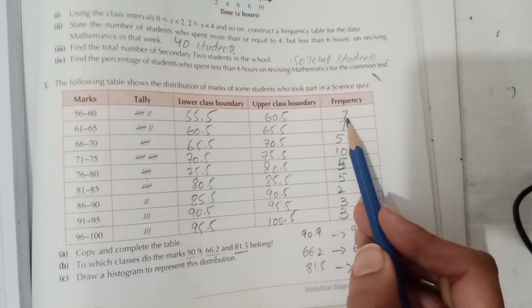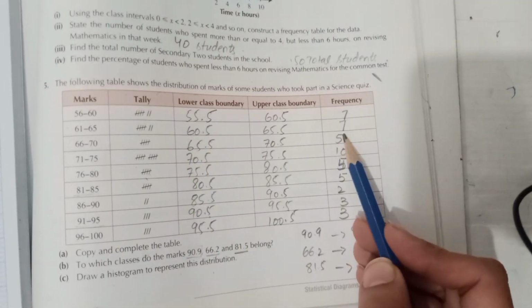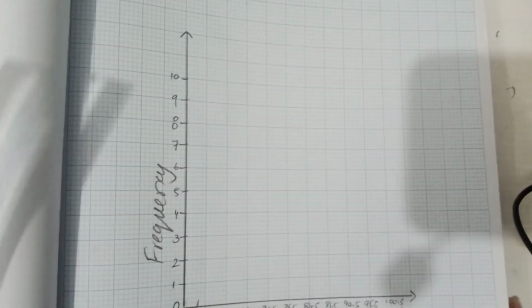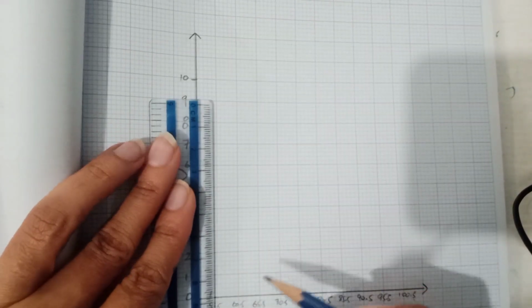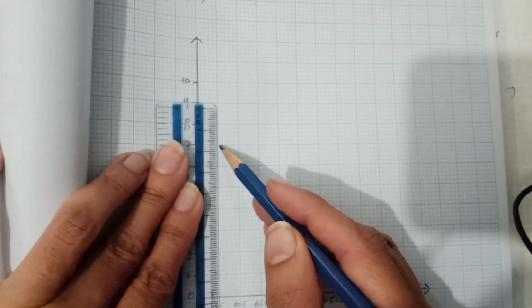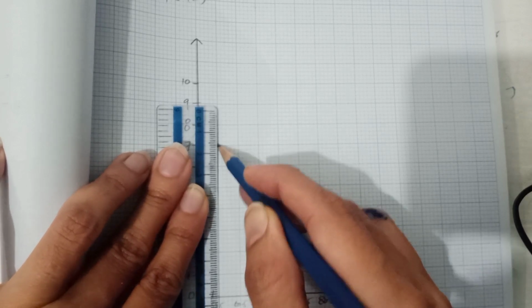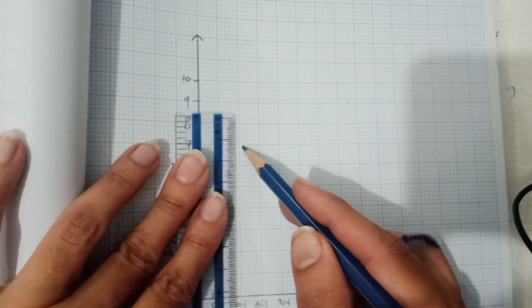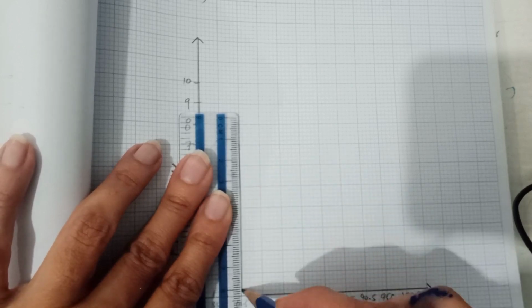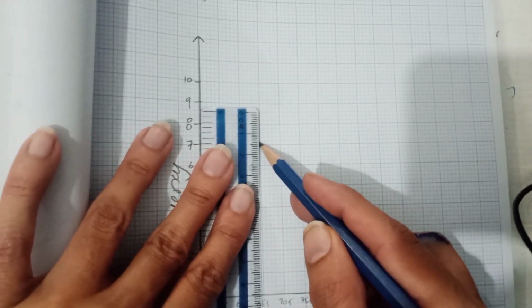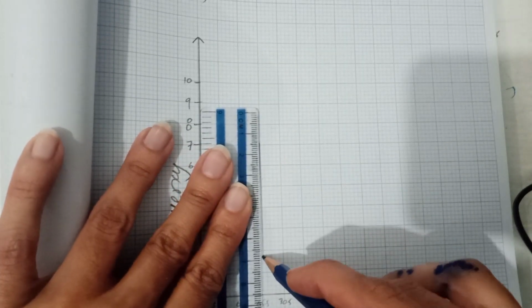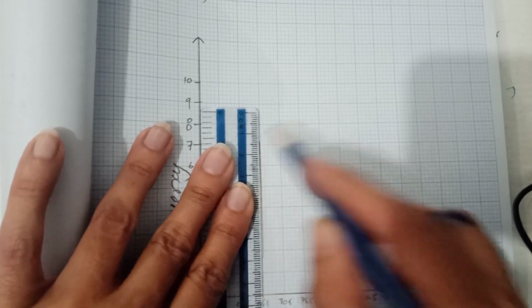Now we can observe this frequency is 7. The second one is also 7. That is the 7. And from 65.5, it is also 7.